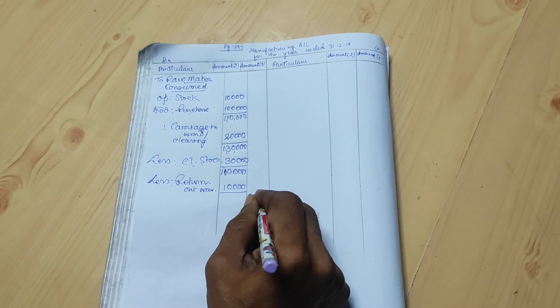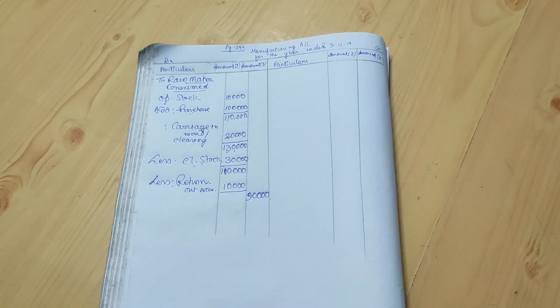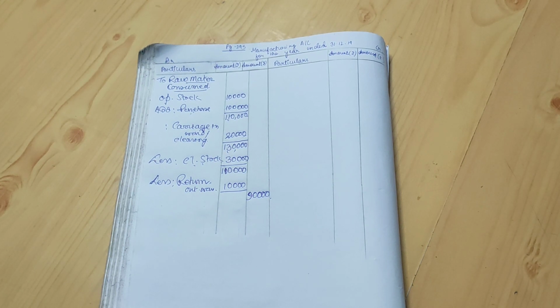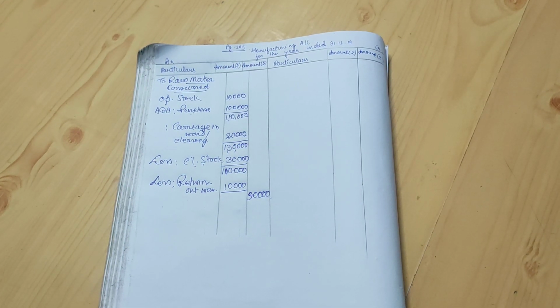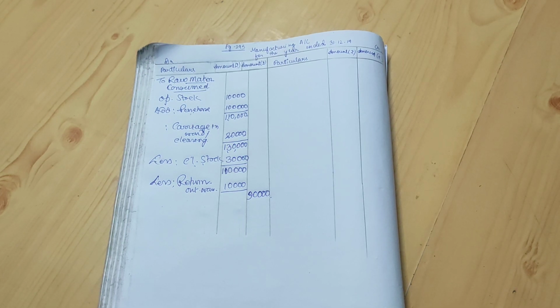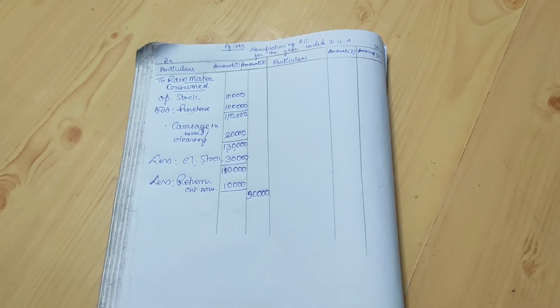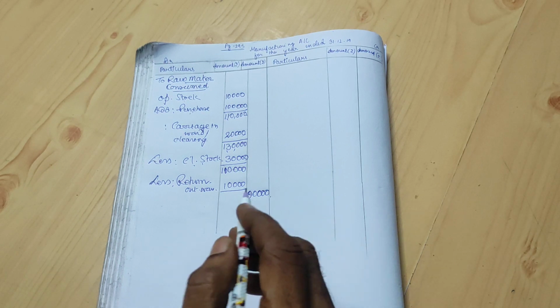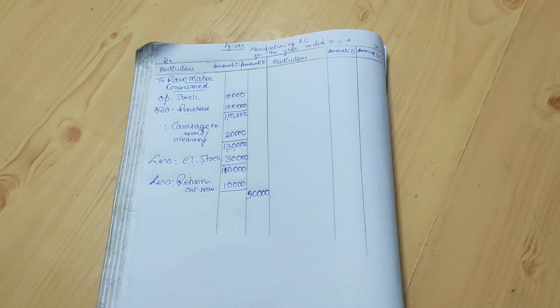So when production is done in the factory, raw material is used. How much raw material was used here? 90,000 worth of raw material was used for the purpose of production. You have to find out the production cost, how much is spent up to the factory for production. We are doing these calculations.